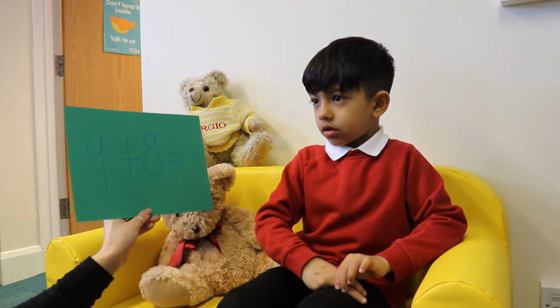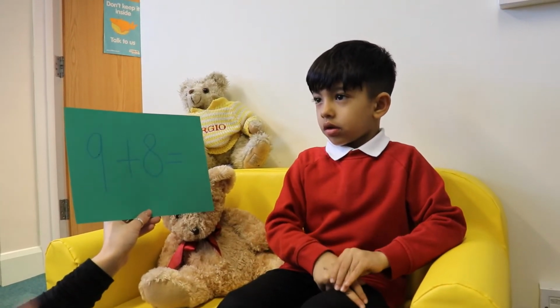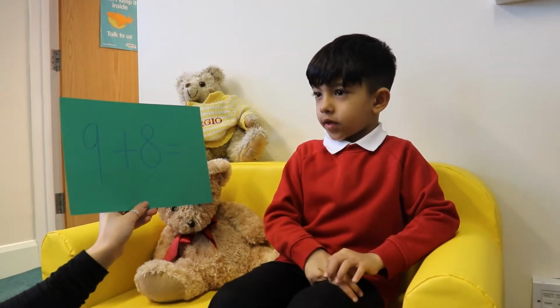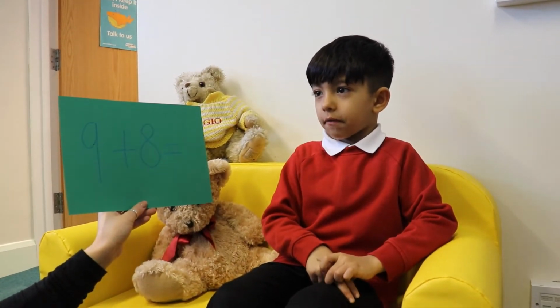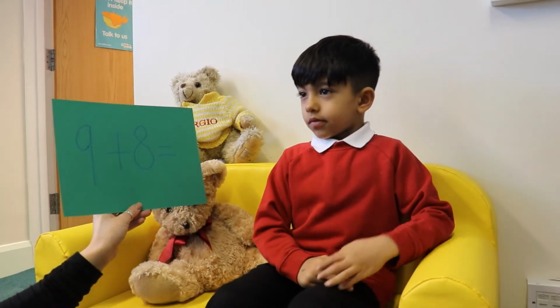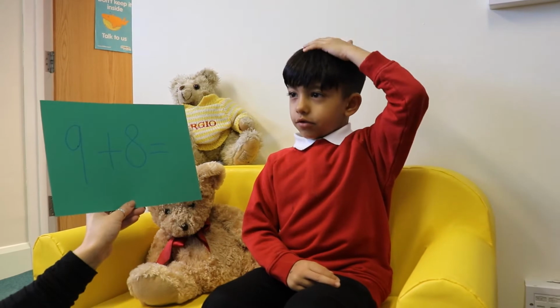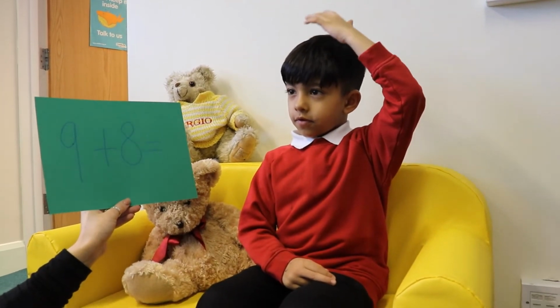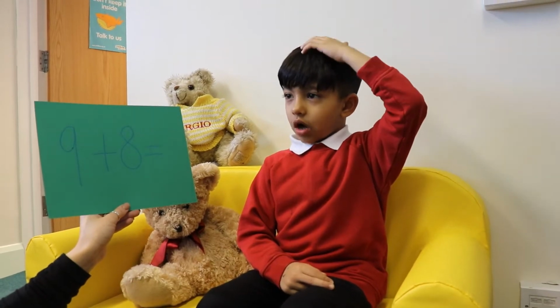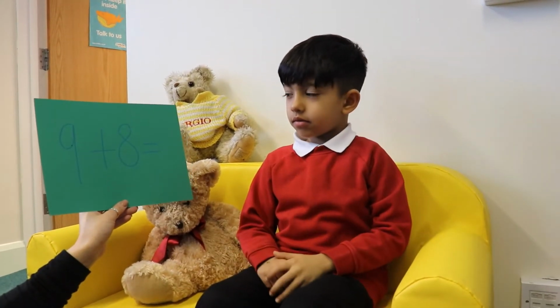What do we do with the first number? Where do we put it? In our heads. And where do we put the second number? On our fingers. Brilliant. Can you put 9 into your head then? Tap your head. 9. 1, 2, 3, 4, 5, 6, 7, 8, 9. How many are in your head?